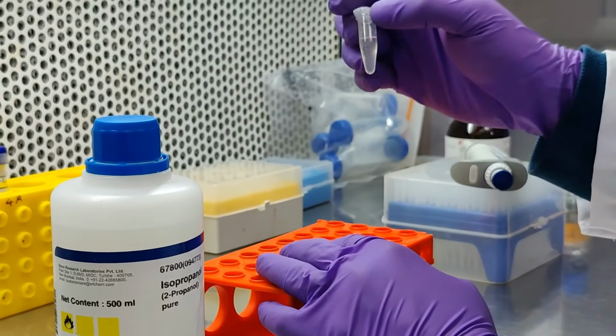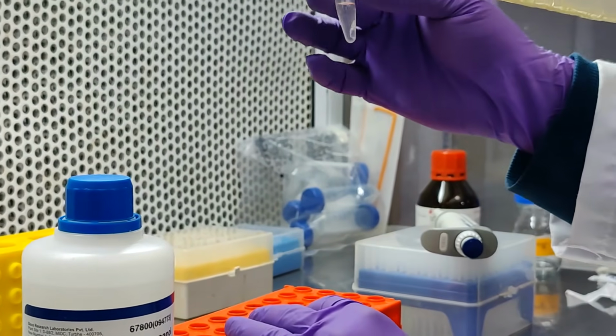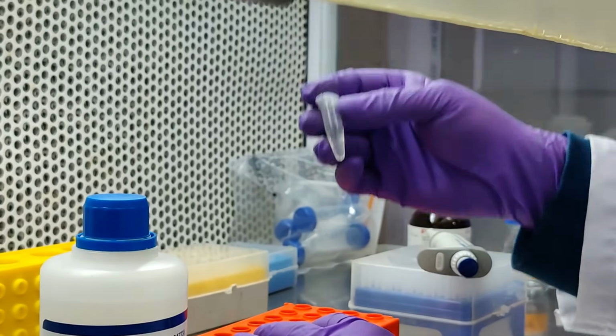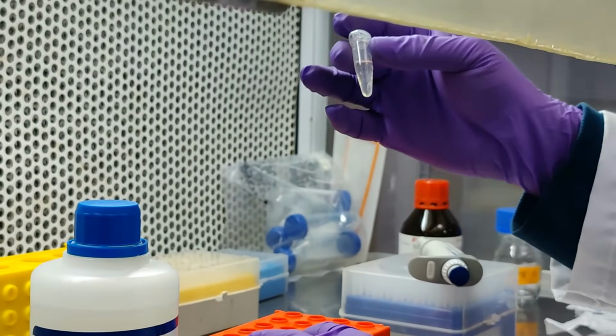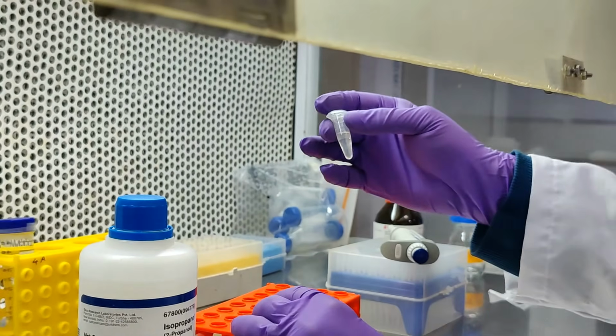Technically speaking, we should not talk when we are doing RNA isolation. The aerosols from when we are talking might contain RNases which might degrade the RNA. So when we are doing RNA isolation, we should not talk much.